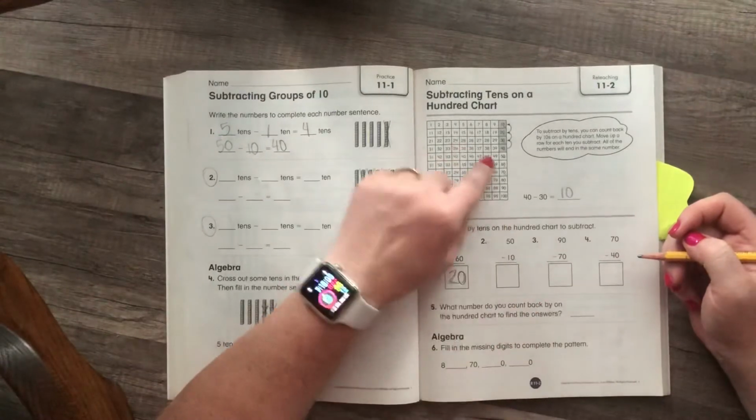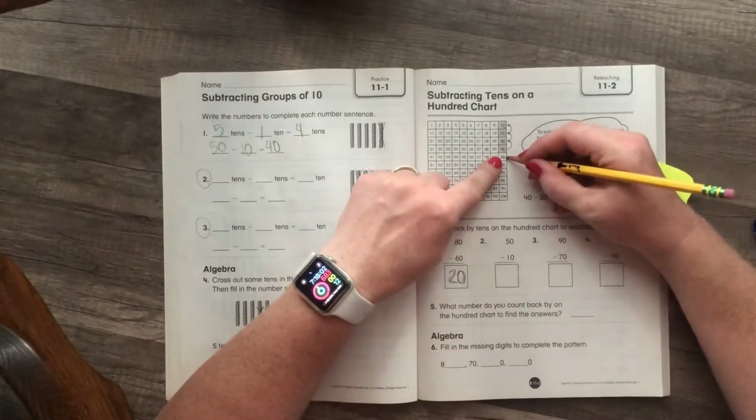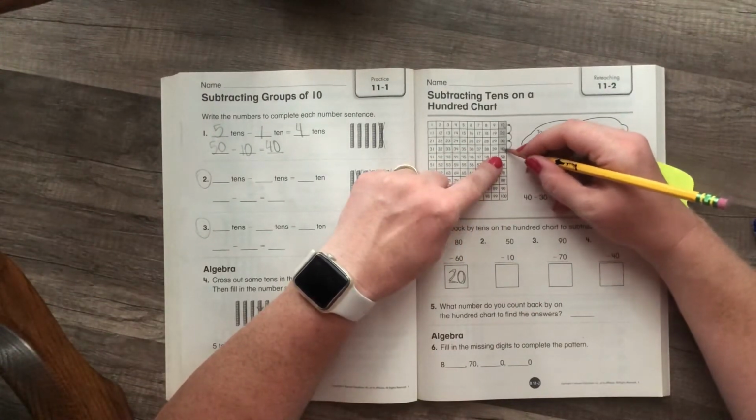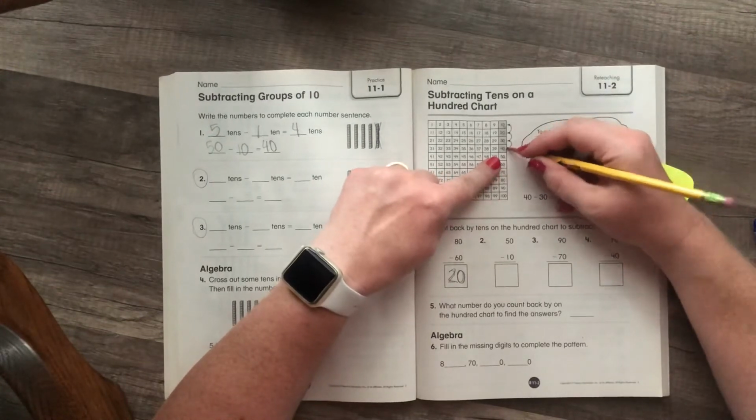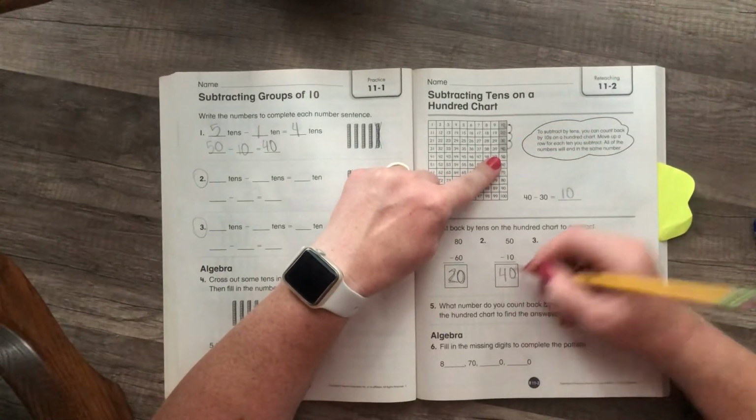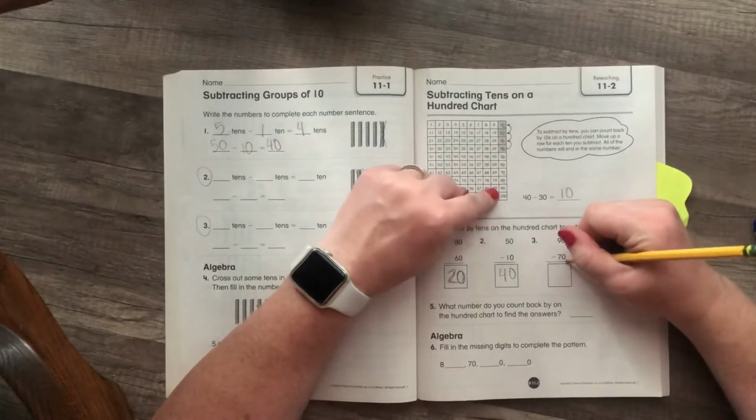50 minus 10. So we're going to go up one row. 10. What did I stop at? Number 40. Good job. 90 minus 70.